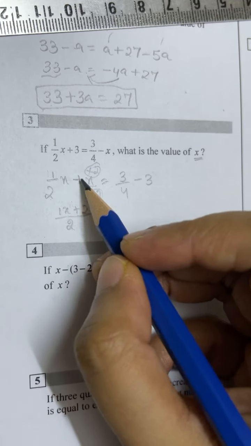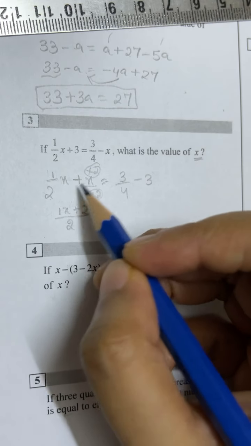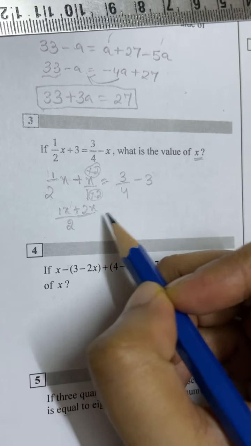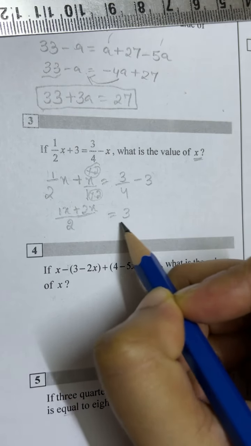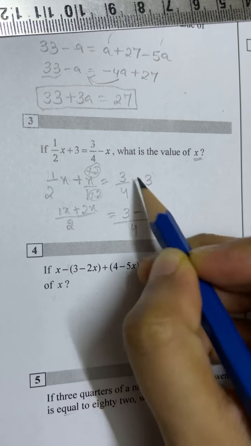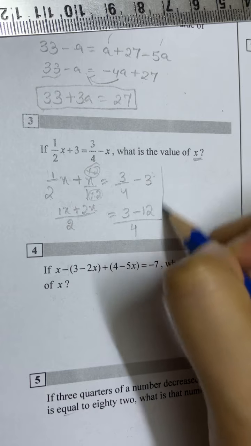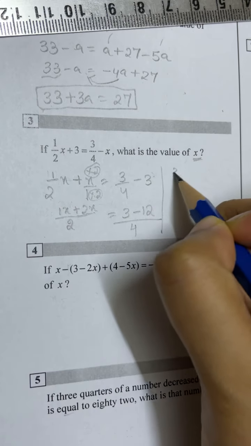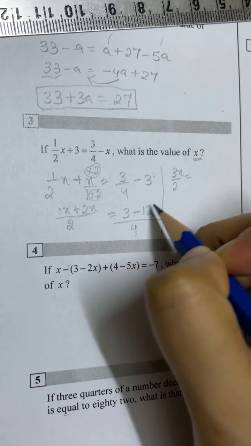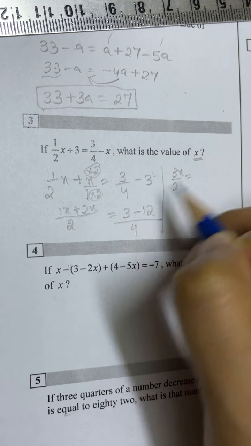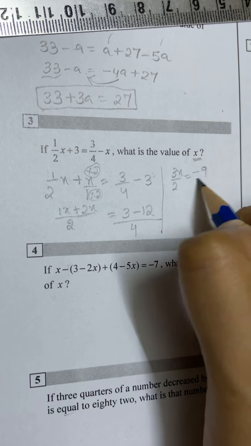So here you have, whenever you have addition or subtraction, you have to take LCM when there are unlike denominators. So you have this, and this is equal to 3. Here LCM is 4. That will be 4 times 3, that's equal to 12. So I'm going to solve this here. 3x over 2 is equal to minus 12 plus 3. So you're going to get minus 9 over 4.